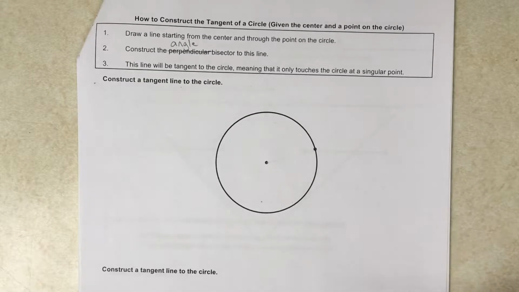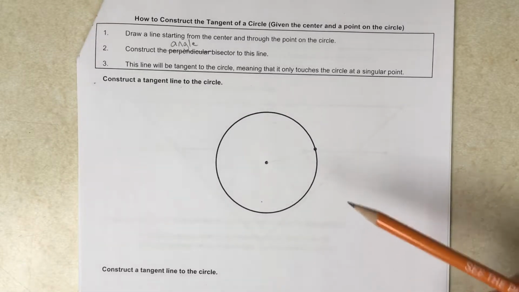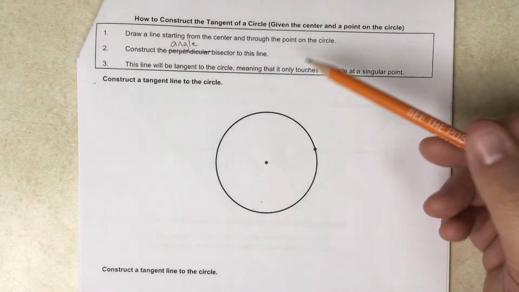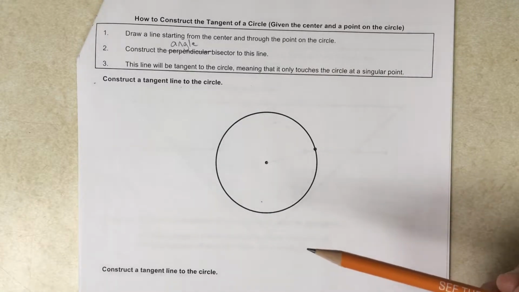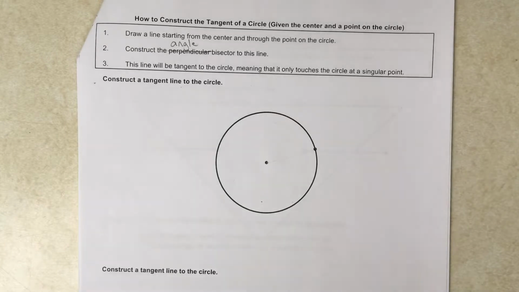Now this is something we're going to talk about a lot more in the second semester, but a tangent is a line that just grazes the circumference of a circle. It grazes it and touches it at exactly one point. We'll talk more about why that line is useful, but here we're going to take a look at how we go about constructing it.